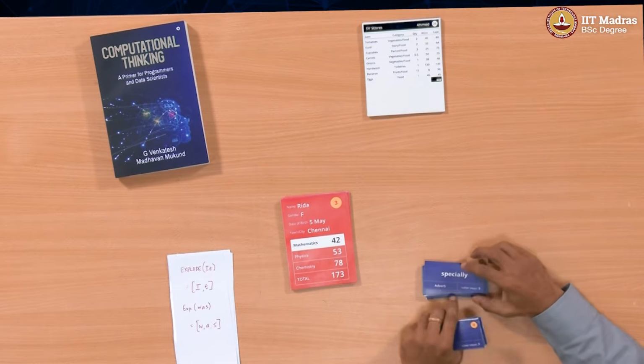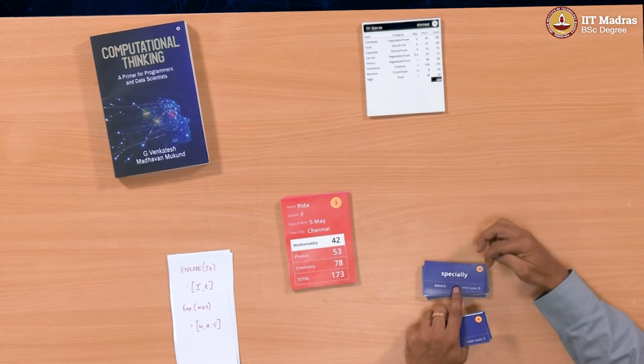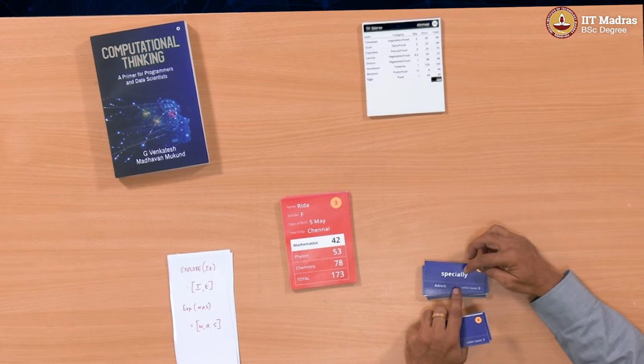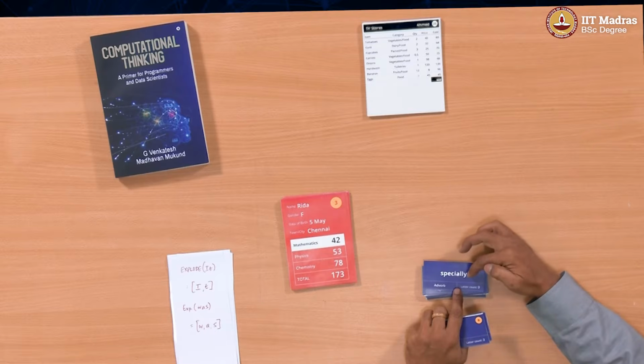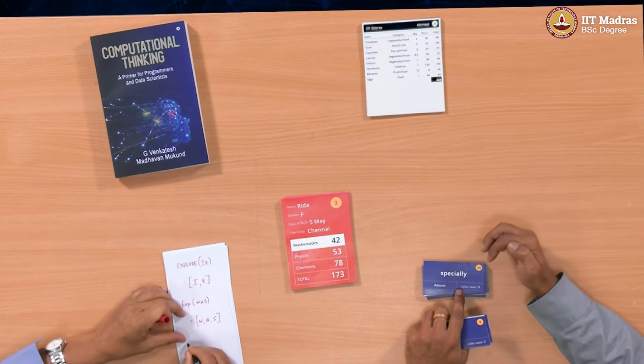So suppose you want to find out how many words there are where one vowel follows another vowel. Then you would explode specially, and then do this first. So it becomes S, P, E, C, I, A, L. So let us just write it out. So specially.